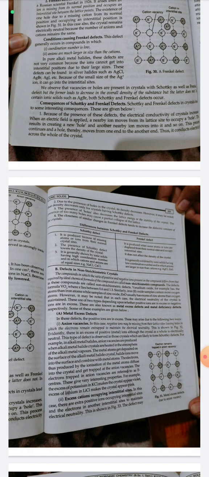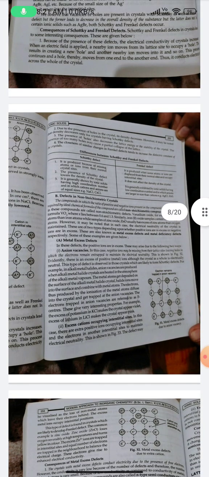Because of the presence of these defects, the electrical conductivity of the crystal increases. When an electric field is applied, nearby ions move from their lattice sites to occupy a hole, and another nearby ion moves into it, and so on. This process continues and the hole thereby moves from one end to another, and thus it conducts electricity across the whole of the crystal. Due to the presence of holes in the crystal, its density decreases. However, it may be noted that density decreases only for crystals having Schottky defect.